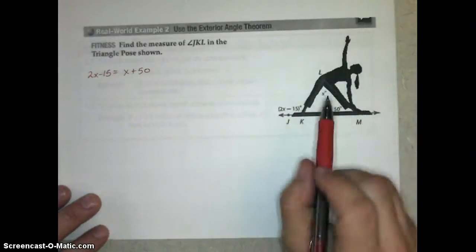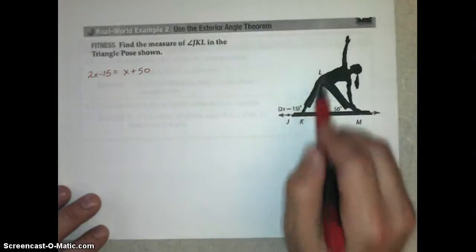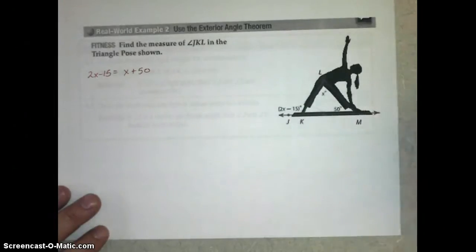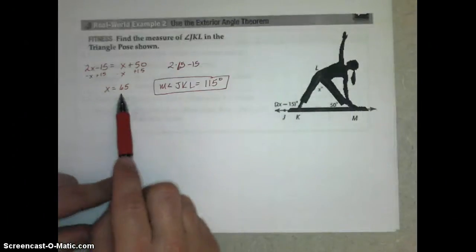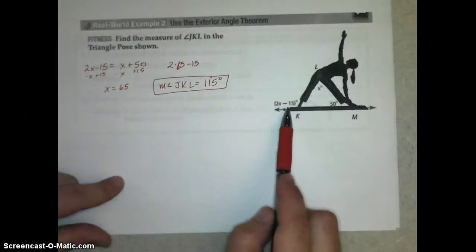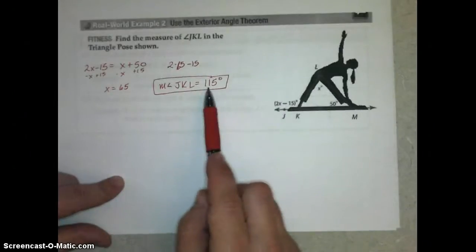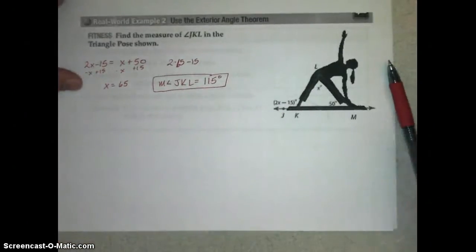All right, to find the measure of angle JKL, we need to find the value of x. So go ahead and find the value of x, plug it back in, and find the measure of angle JKL. We should get x equals 65, and when you plug that back in here, 2 times 65 minus 15 is 115 degrees.